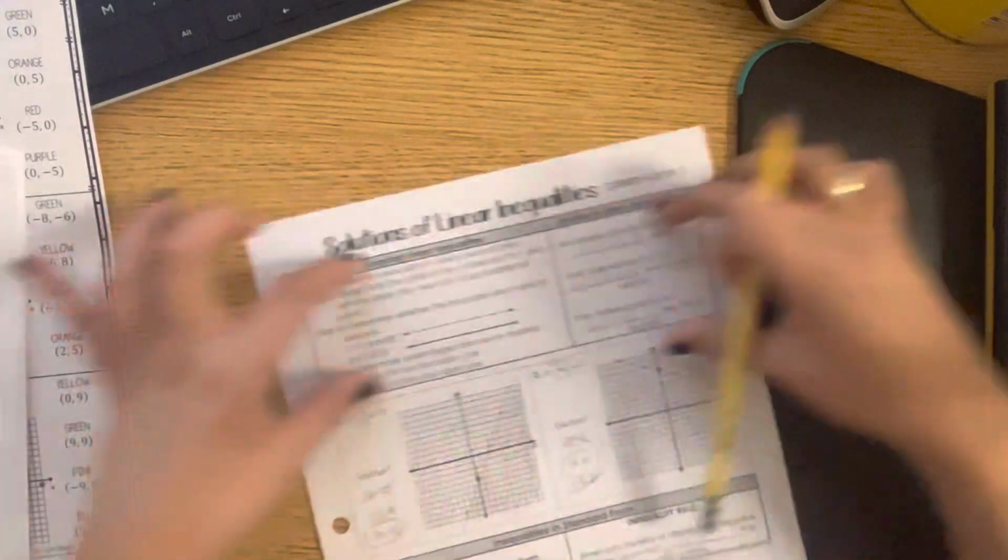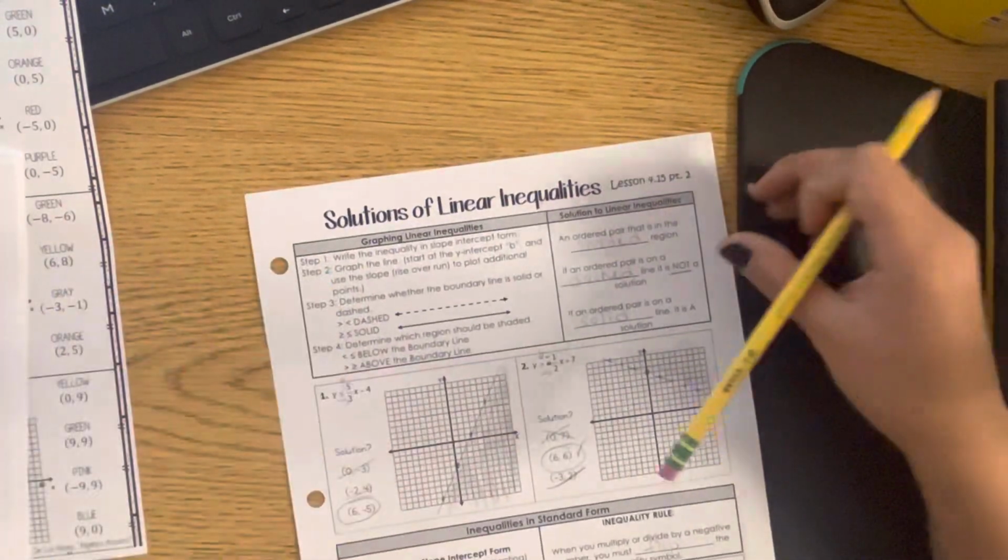Now, go ahead. If you don't think you need your binder, you can close it. Otherwise, I would probably leave this section out in case you're still struggling with the graphs.